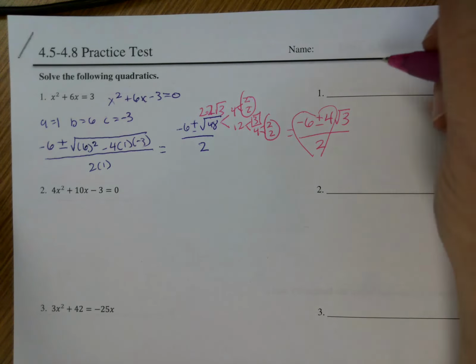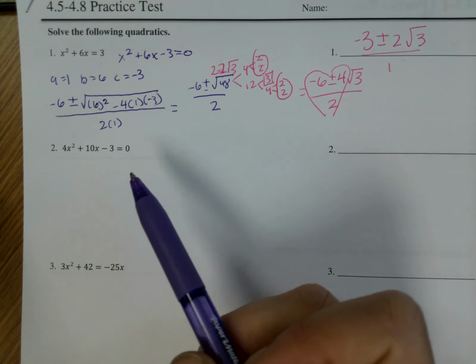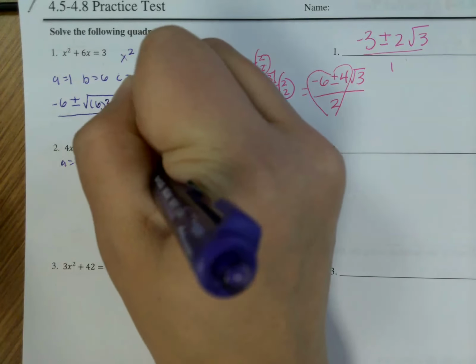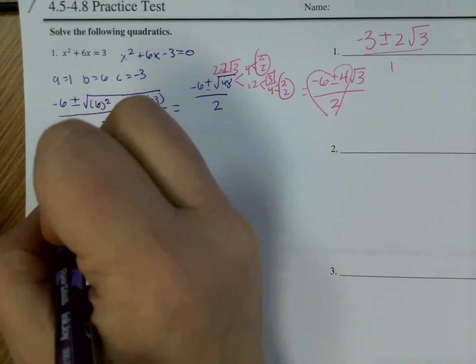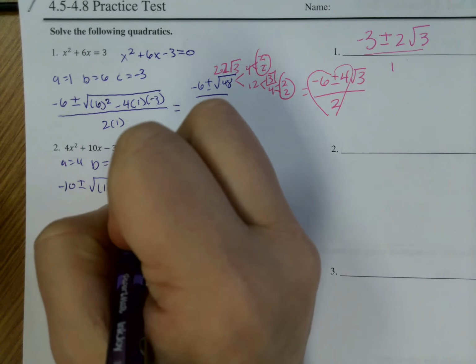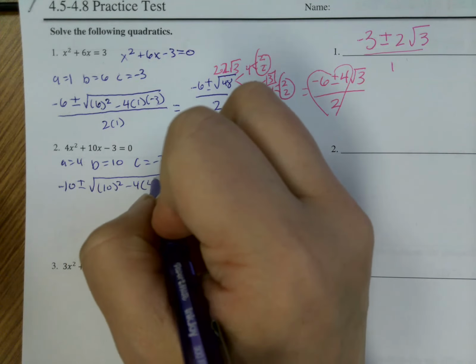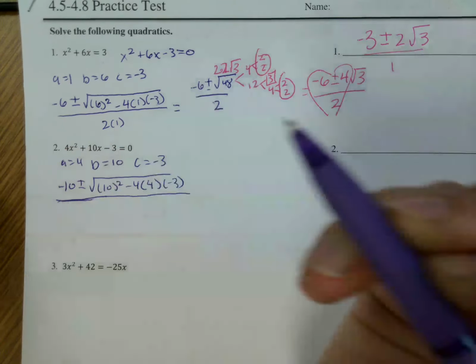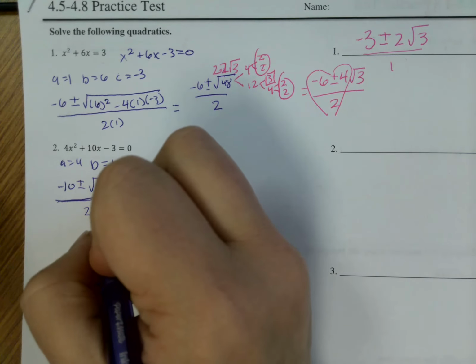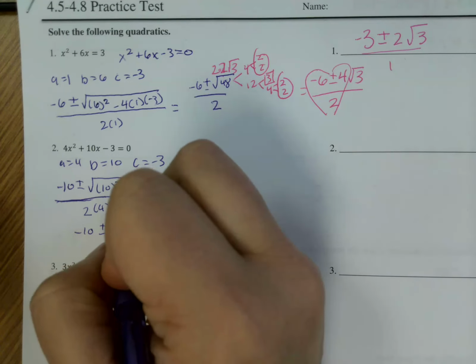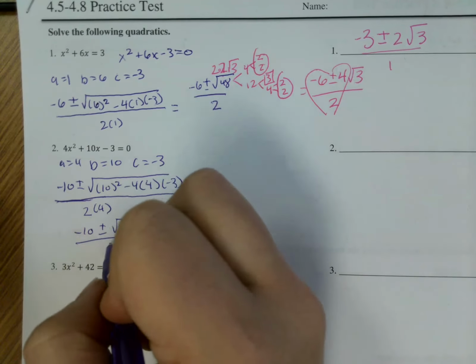So the second one, this one already has that it's equal to 0. So now I just have to say my A, B, and C. So A is equal to 4, B is equal to 10, C is equal to negative 3. So opposite B plus or minus square root. Look at how I'm putting this in parentheses. B squared minus 4AC. That whole shebang. Notice how I'm doing the whole thing. A lot of times people forget about that side. 2A. So this becomes negative 10 plus or minus the square root of 148 over 8.